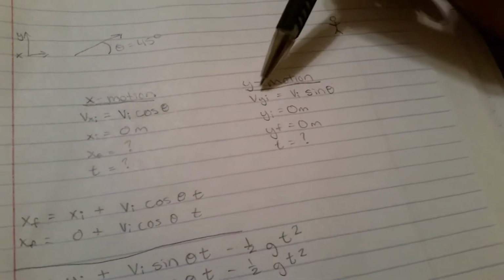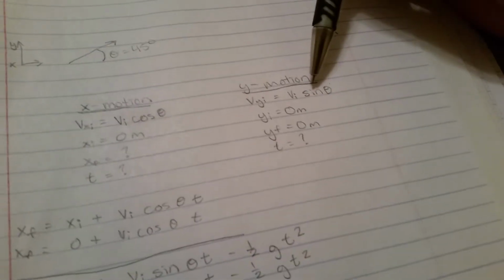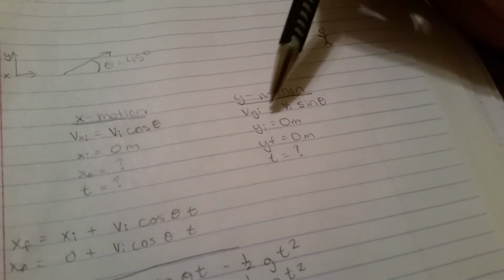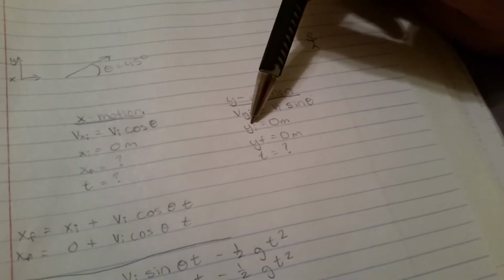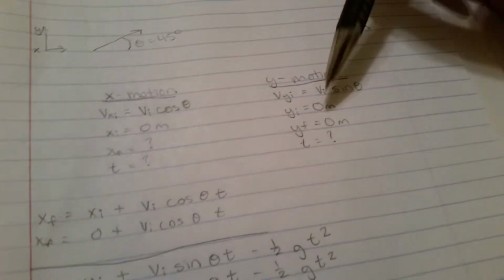In the y motion, we know that the initial velocity would be equal to the initial velocity times the sine of theta. We know that the y initial is 0, and the y final will be 0, and we do not know the time.